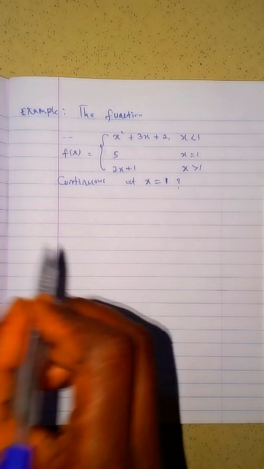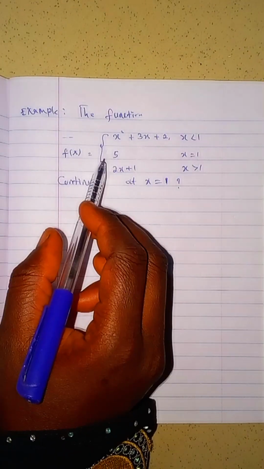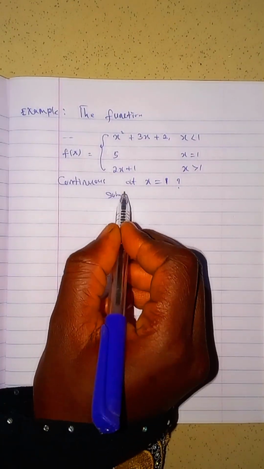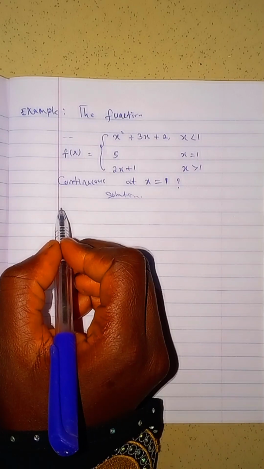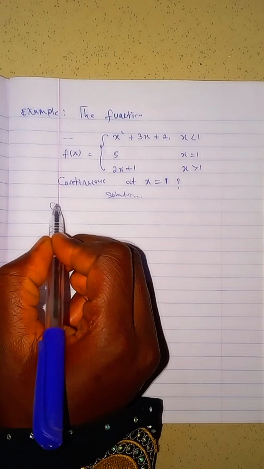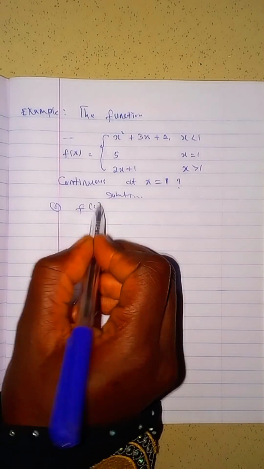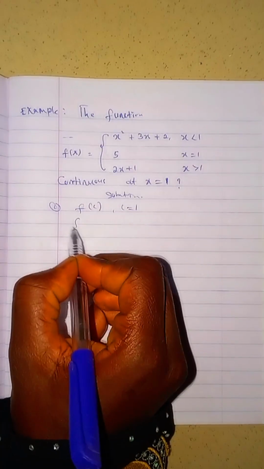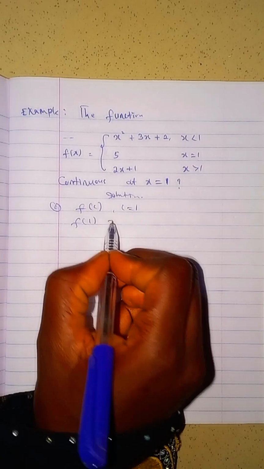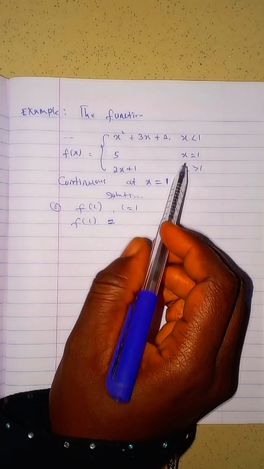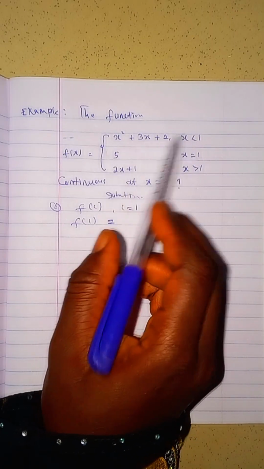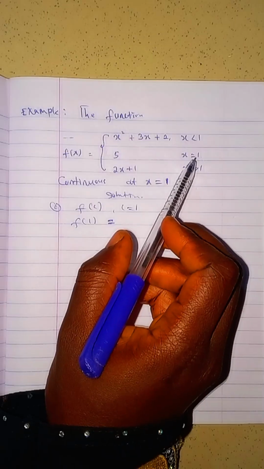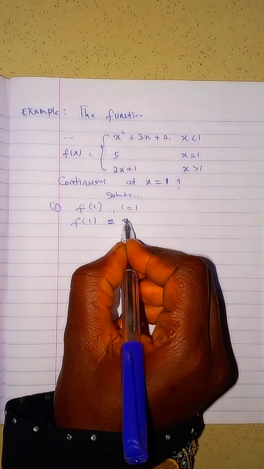To check if this function is continuous, this is what is called a piecewise function. The first thing to check is the continuity property. The first continuity property says f of c. In this case, c is 1. So what is f of 1? f of 1 is when the function is exactly equality. This is the function 5. Here is less than, here is bigger than. So this is the equality part. f of 1 is 5.